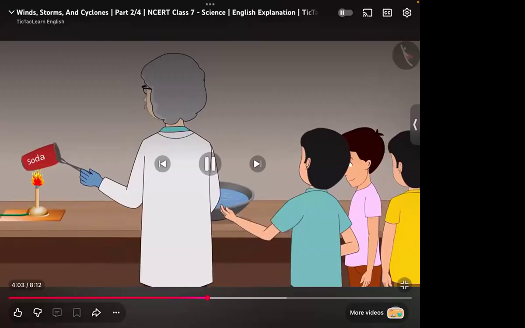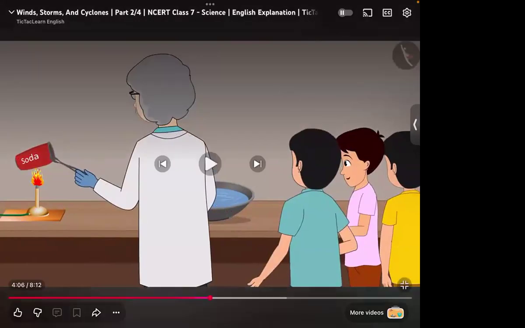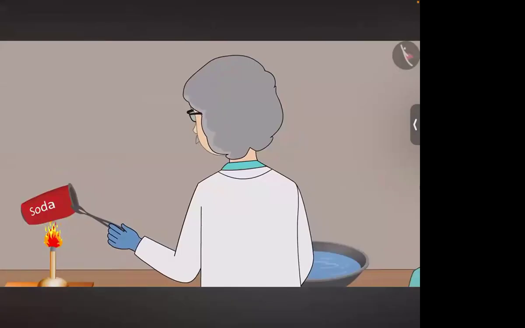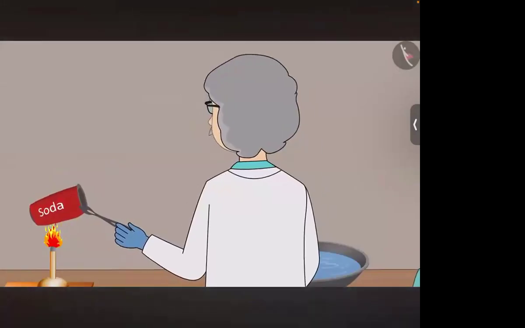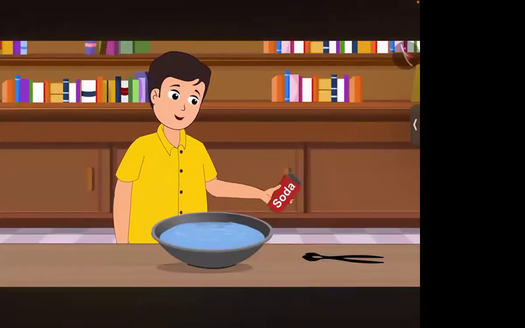Look what Professor Sir is doing. He is heating up the soda can, which is made of tin, and then he will be putting it in the water. Look, now he is picking it up with tongs. What was this? How did this happen?